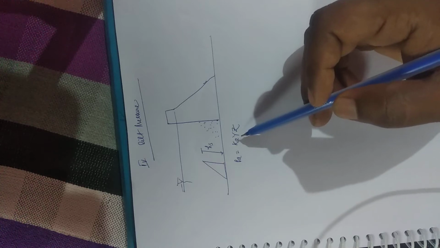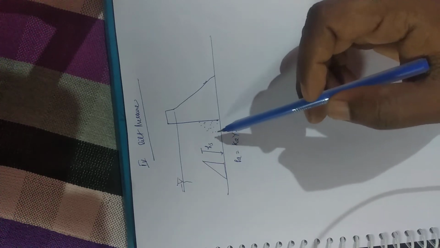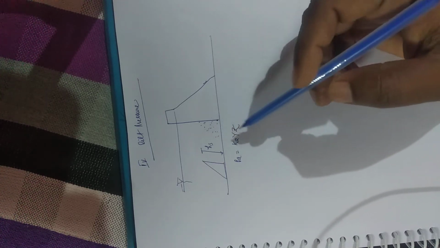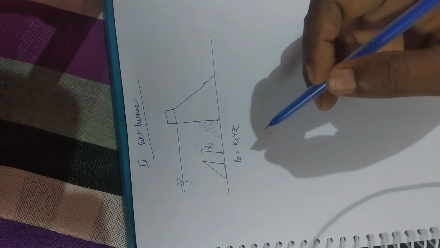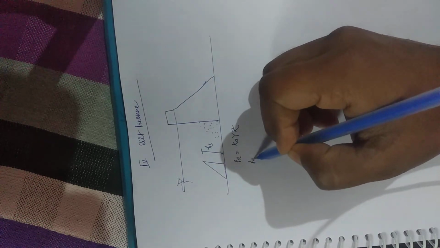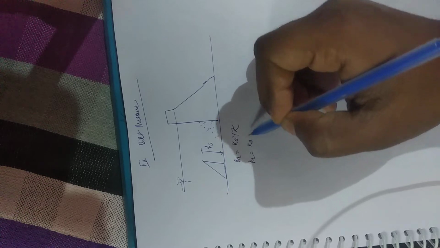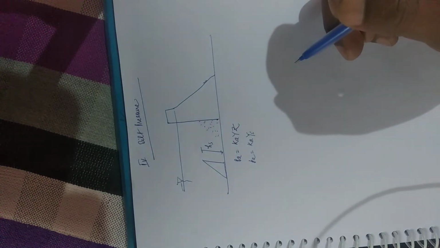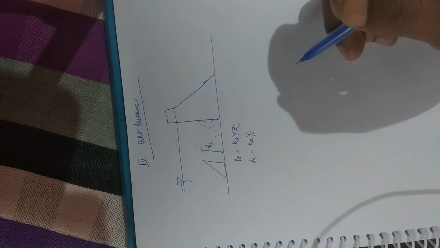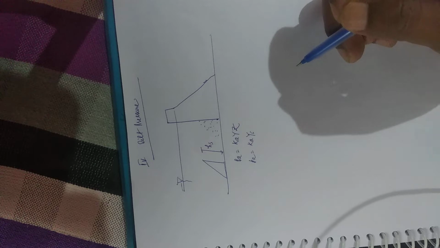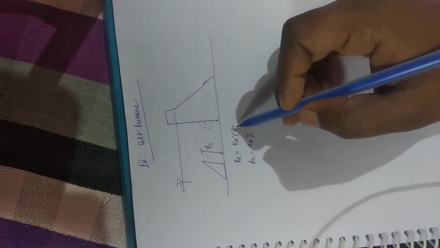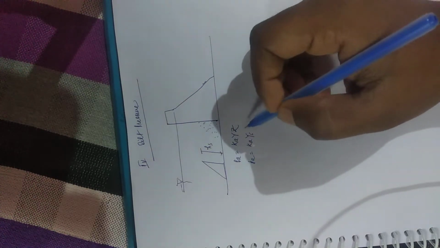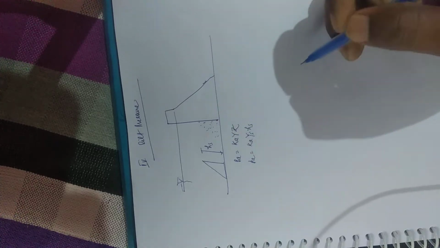So if we want to write the silt pressure, the notation will be little different. PA is equal to KA gamma S HS. Here gamma S is submerged unit weight because the suspended particles are submerged in the water, and height of the silt particles is HS.